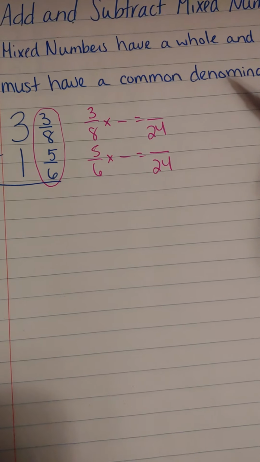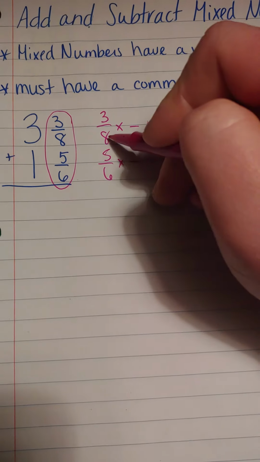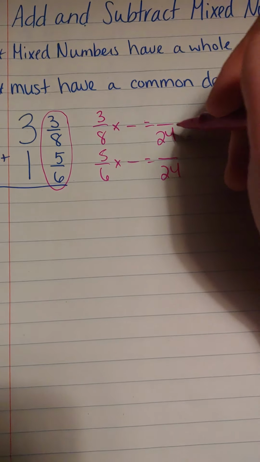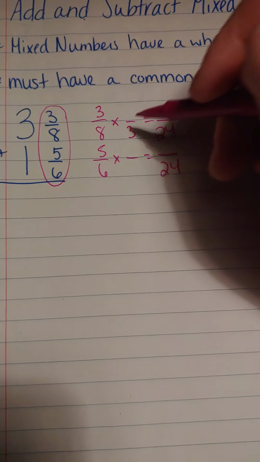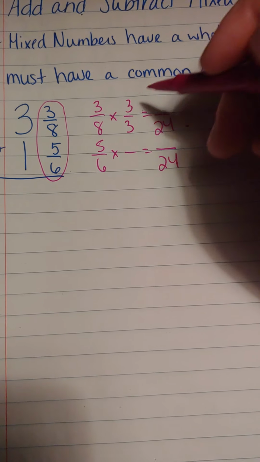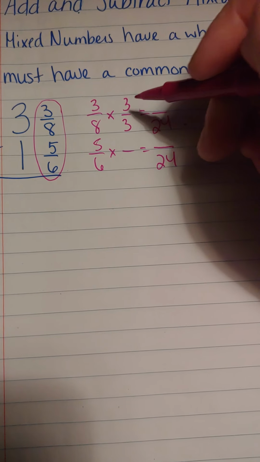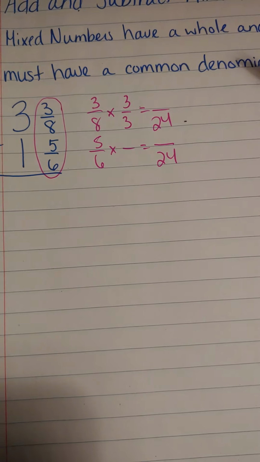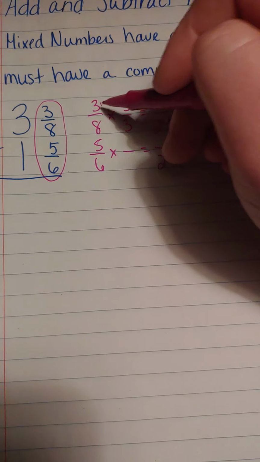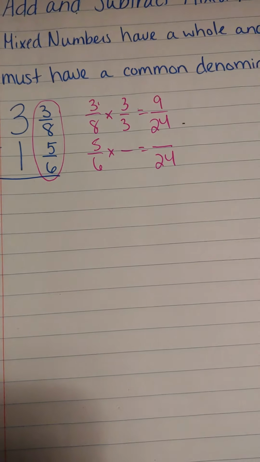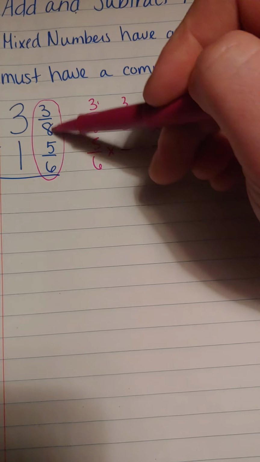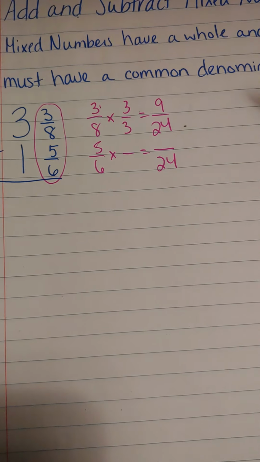Just like we did before, I'm going to try to come up with my missing part. 8 times 3 gives me 24. And whatever you write on the bottom, you write on the top, because this fraction, 3/3, whatever you're multiplying by, has to be equal to 1. 3 times 3 is 9. So my new equivalent fraction for 3/8 is 9/24.